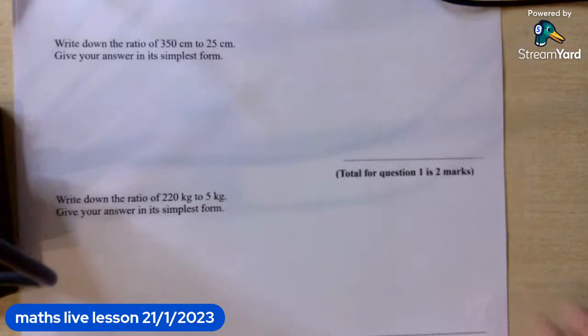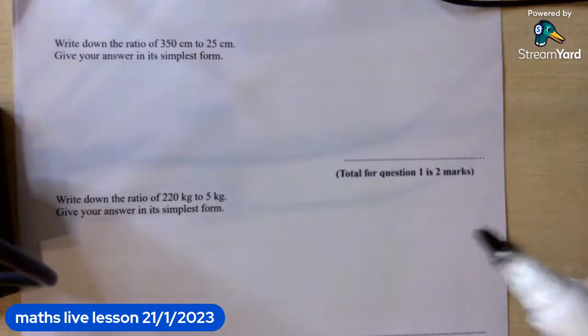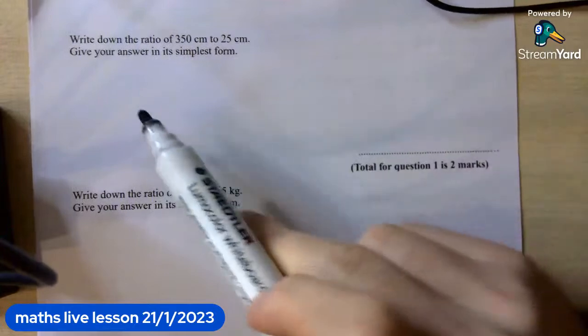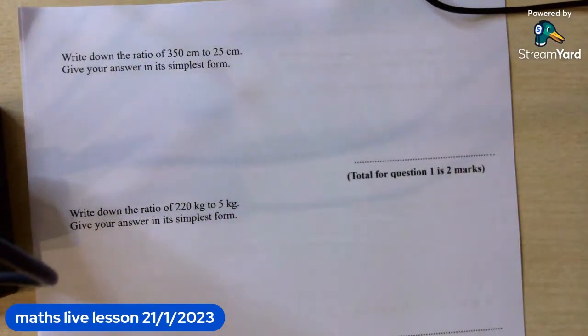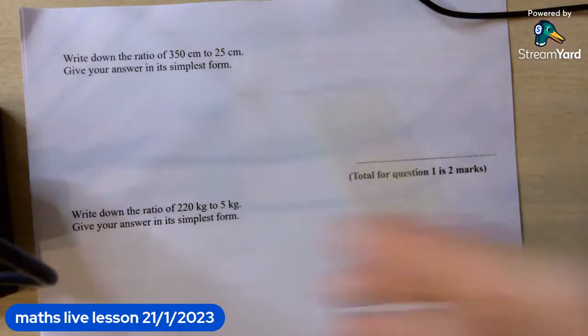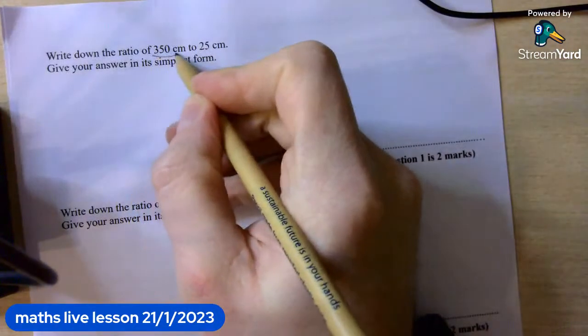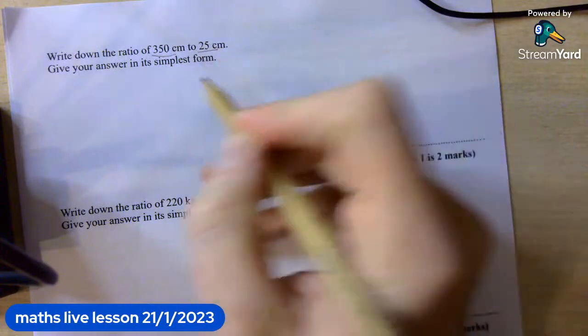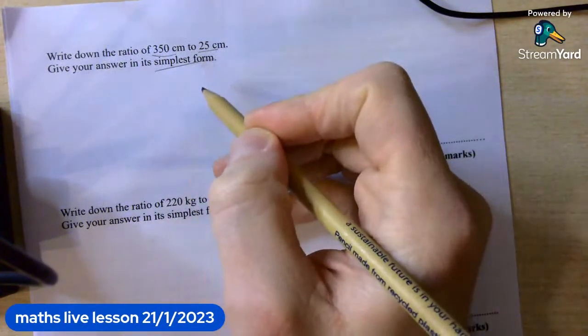Okay, so I'm going through loads of questions on ratio, trigonometry, Pythagoras, and quite a few other topics as well. So let's go straight into it then. Look, see here, ratio, its simplest form, but I'll use a pencil instead so you can see that a bit better. So ratio, 350 centimeters to 25 centimeters in its simplest form.